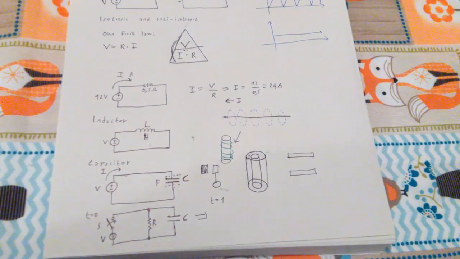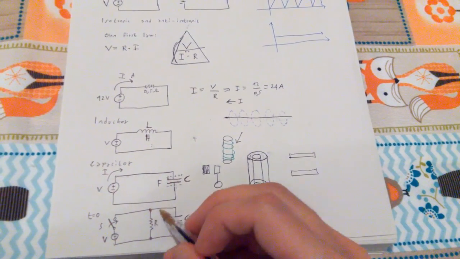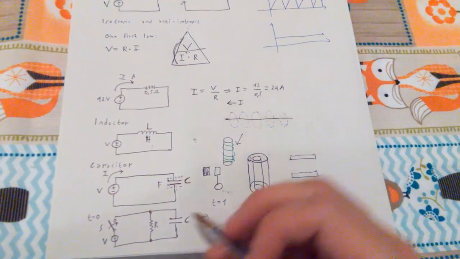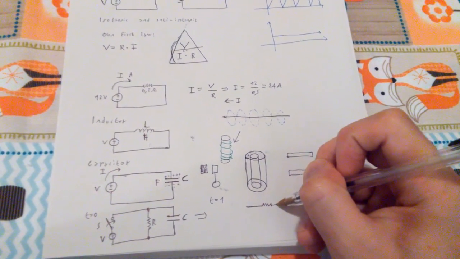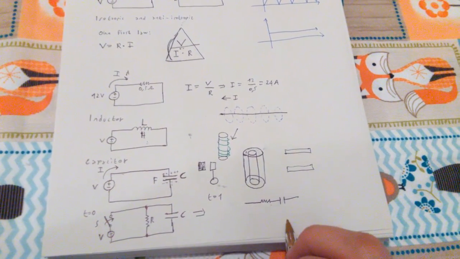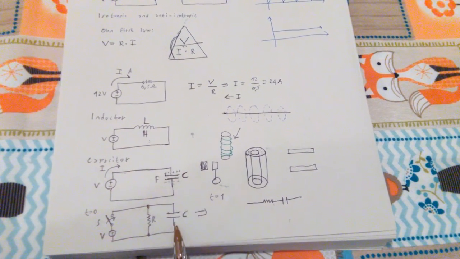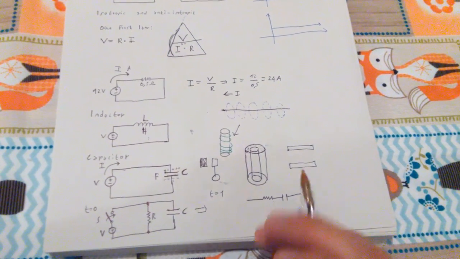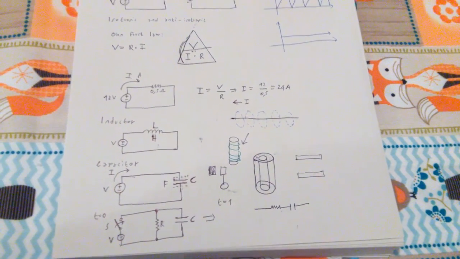We can have things in parallel, like so, and in series if they are one next to the other, like this. Those will be in series, but those two are in parallel because those things split. I'm gonna talk a little bit more about series and parallel, but right now just bear with me.